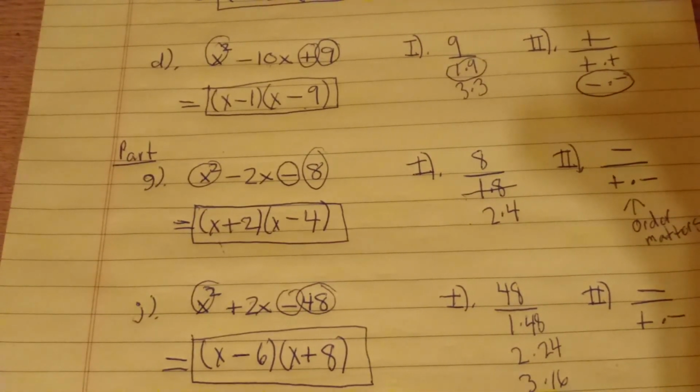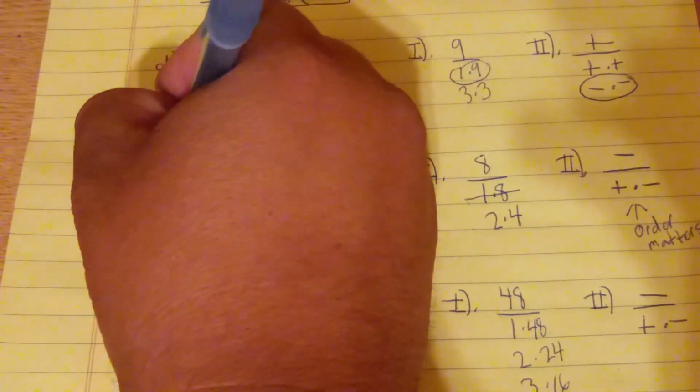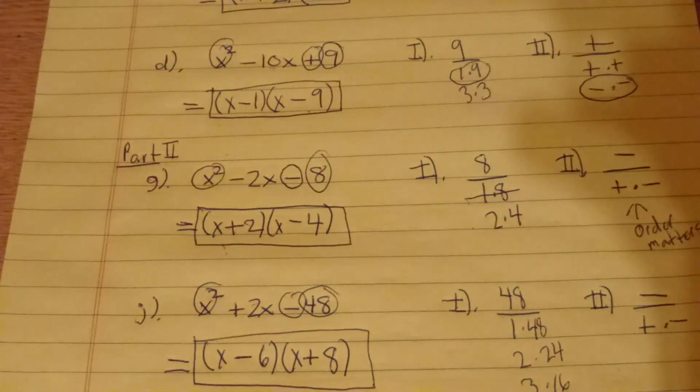All right, so this concludes part 2 of section 5.3. I forgot to put the part 2 right there. In a minute, I'll go ahead and do part 3.